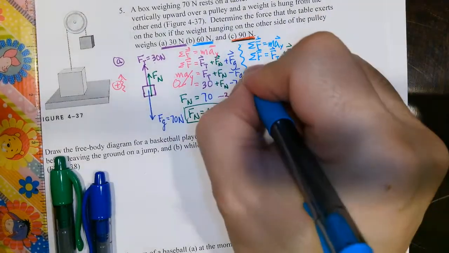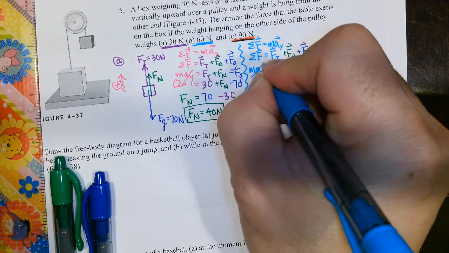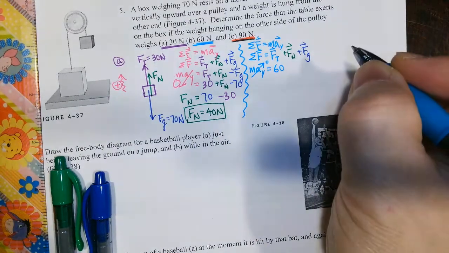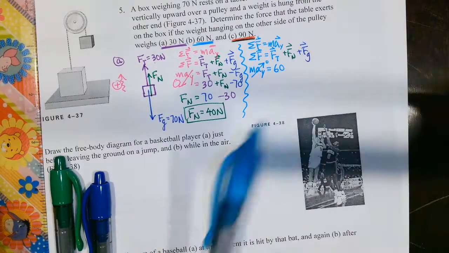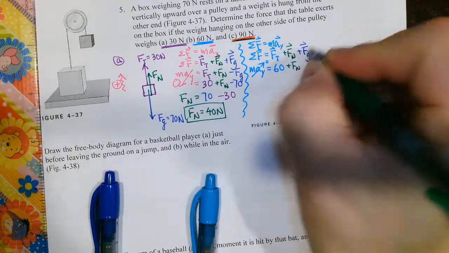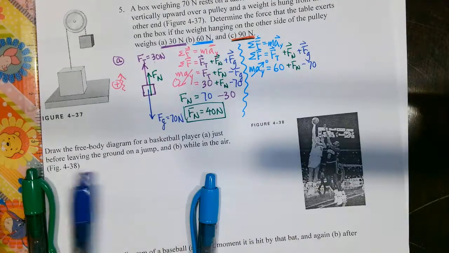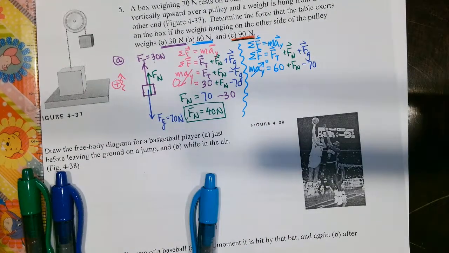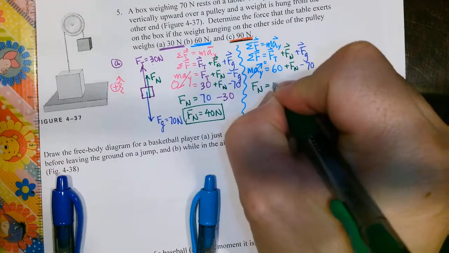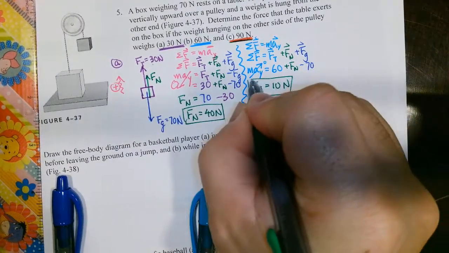Again, MAY is equal to, again, this goes to 0, force tension, which is 60, F normal is what we're looking for, and it's positive, minus 70. So my F normal happens to be just 10 newtons of force for part B.